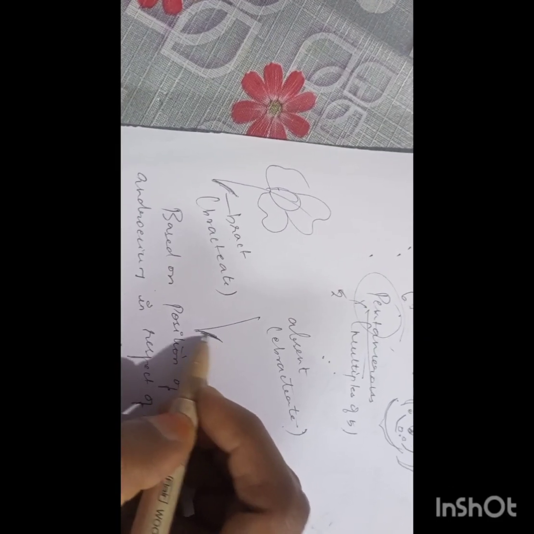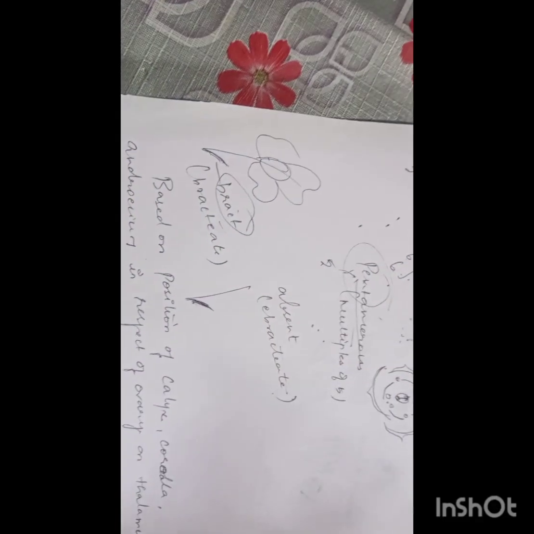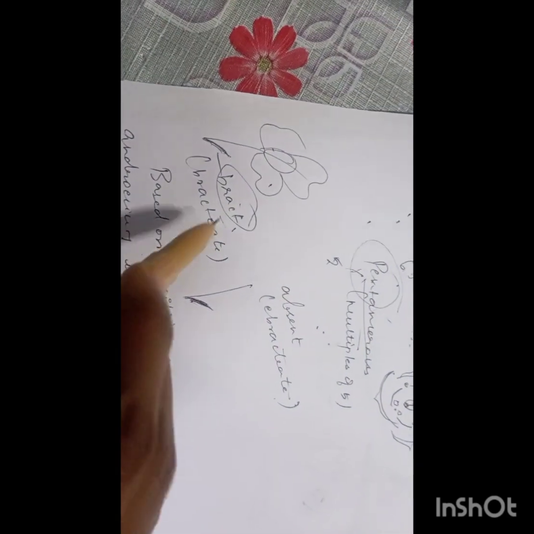So in a flower, at the bottom of the stalk you can see a leaf-like structure that is bract. So if you take a paper rose, you can see a pink structure, right? It will be in the form of a paper. That is actually a bract. So if the flower has this bract, it is known as bracteate, and if the bract is absent, it is ebracteate.